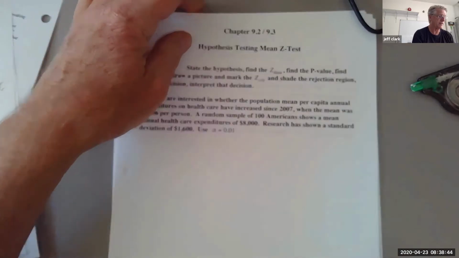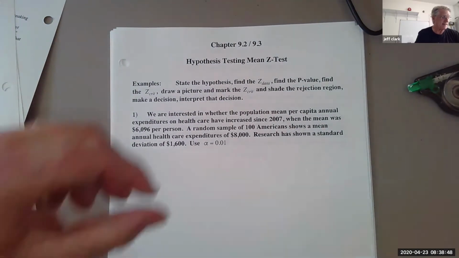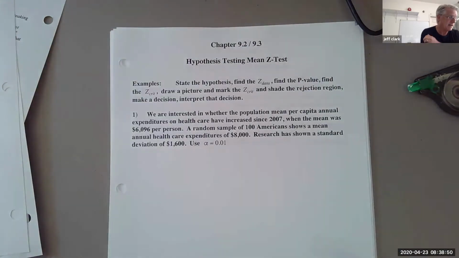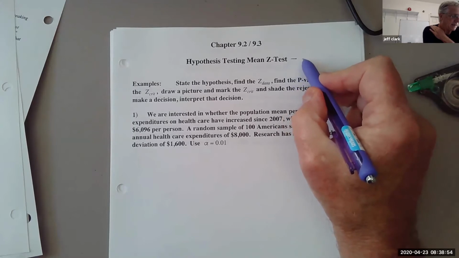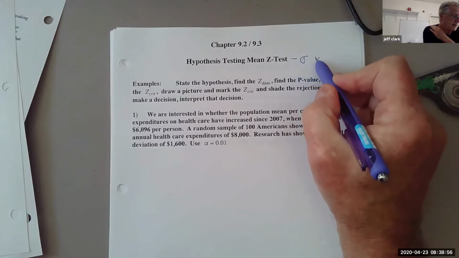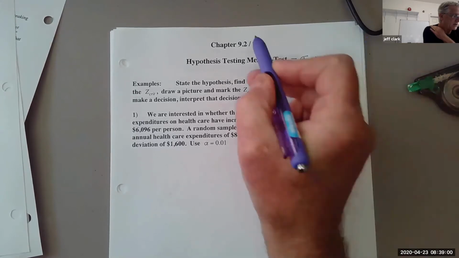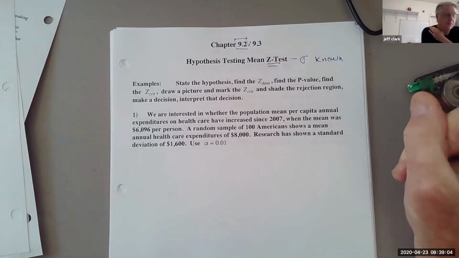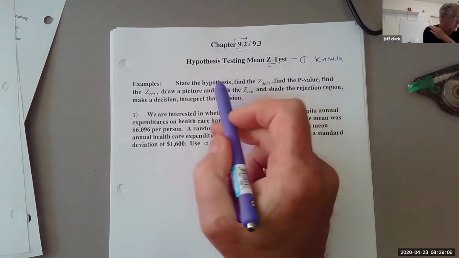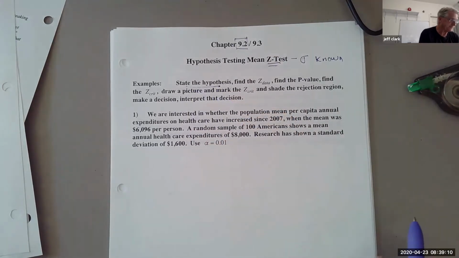Okay, here's your first example. Now, what I want to do is, when I'm saying it's even a z-test, that means sigma is known. Sigma is known if I use a z-test. So this one should be out of a 9.2. We'll take a look and see how this works. So I want to state the hypothesis first. All right, let's read the word problem.